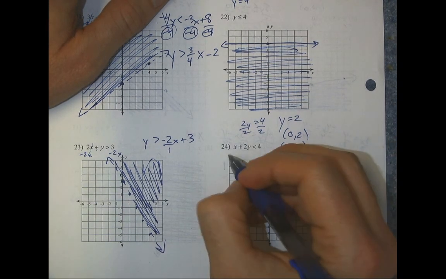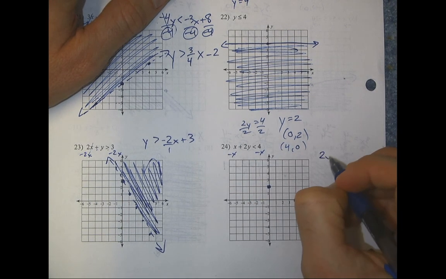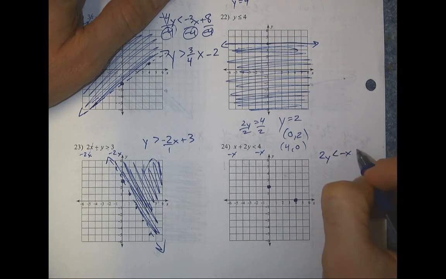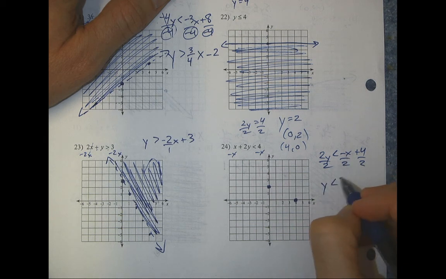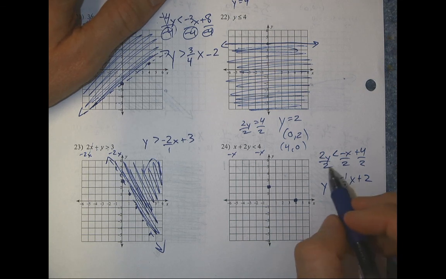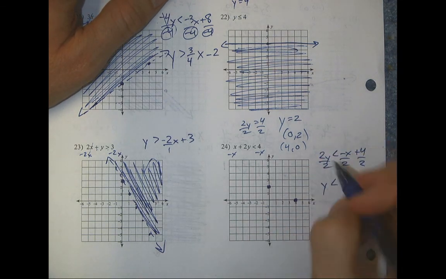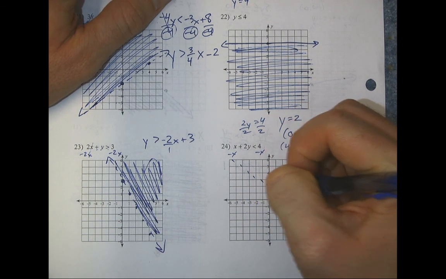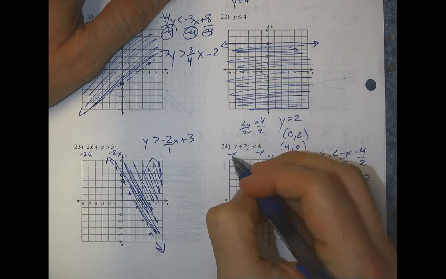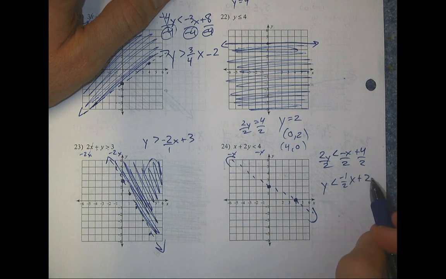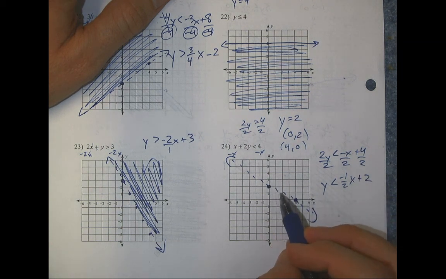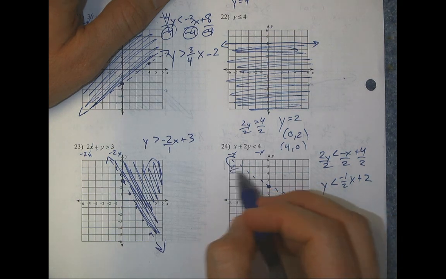If you did do it the other way, minus x. So 2y is less than negative x plus 4. You would divide by 2 across the board. So y is less than negative 1/2 x plus 2. I didn't divide by a negative, so I'm not going to flip this. It still says less than. This is a dotted line. If I had gone to this method, I would have started at 2 and gone down 1 over 2, down 1 over 2. You can see it would hit this x-intercept, and it says less than, and so my shaded region is down here.